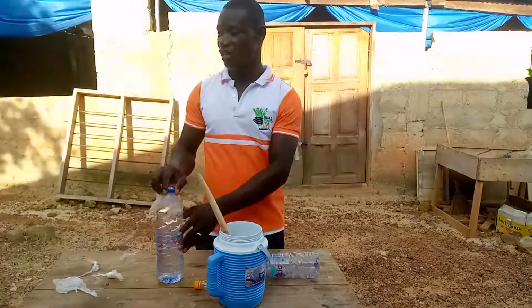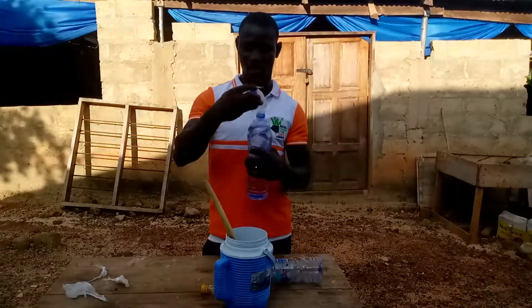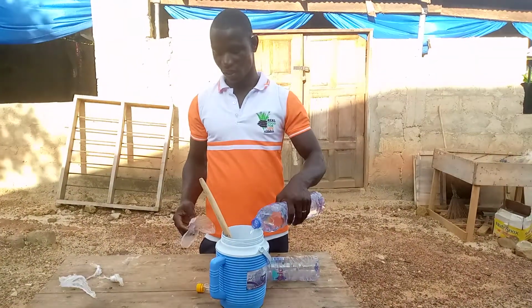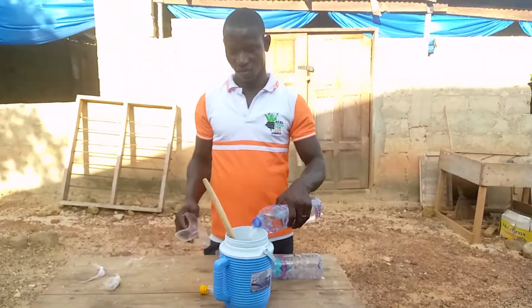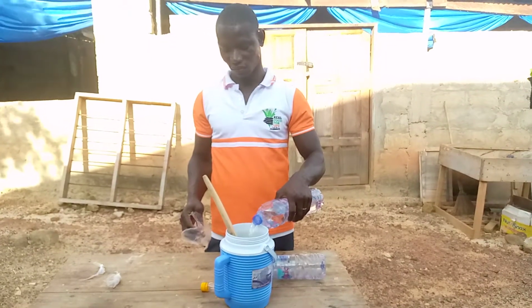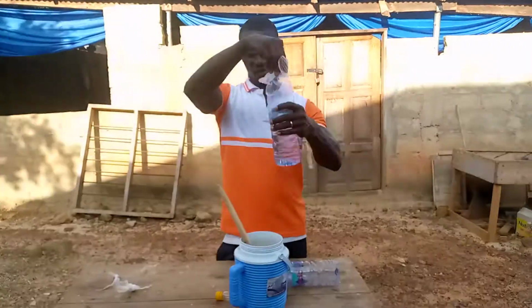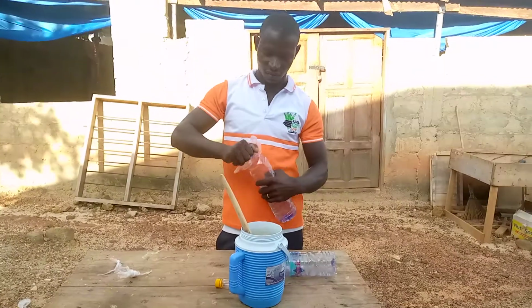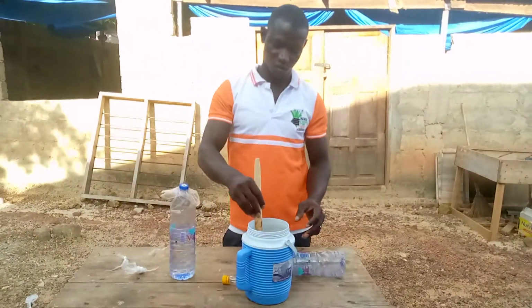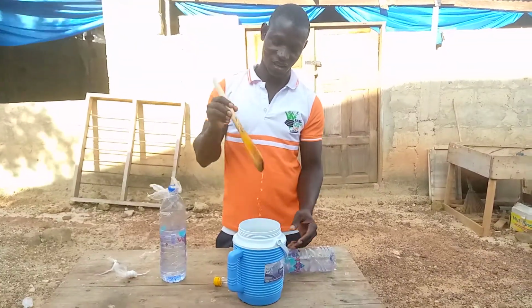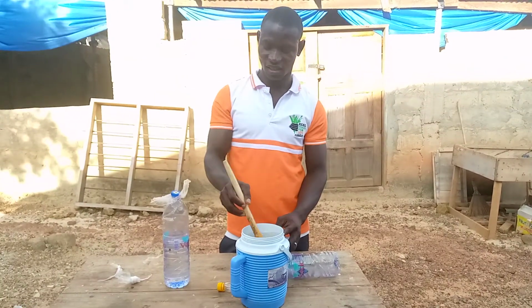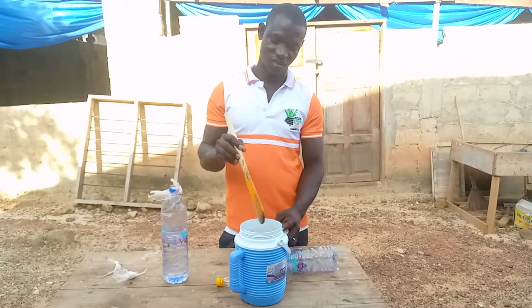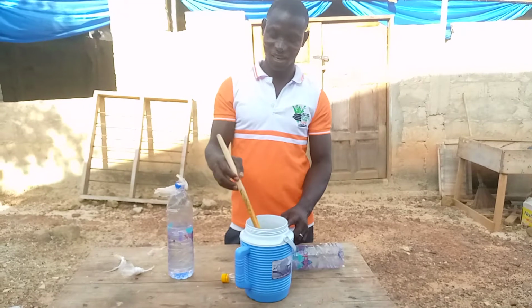Okay. As you can see, our hand sanitizer is already what? Ready. Done with. So I'm going to bring my container. Okay, so that's our hot hand sanitizers. Okay, if you want to test it, you can come and test it.